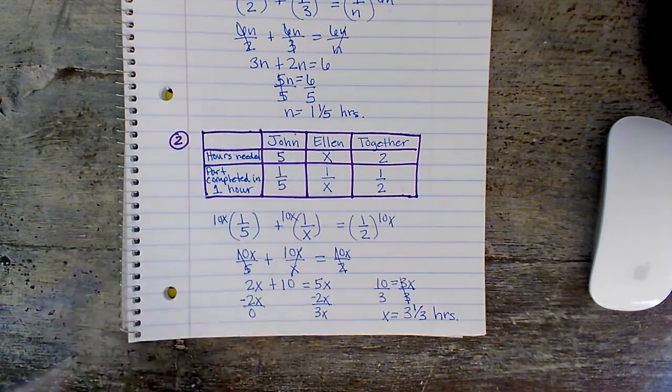Good job, Ellen. You're way faster than John. I don't know why in all these examples the females are faster than the males, but that's how it's been going so far.